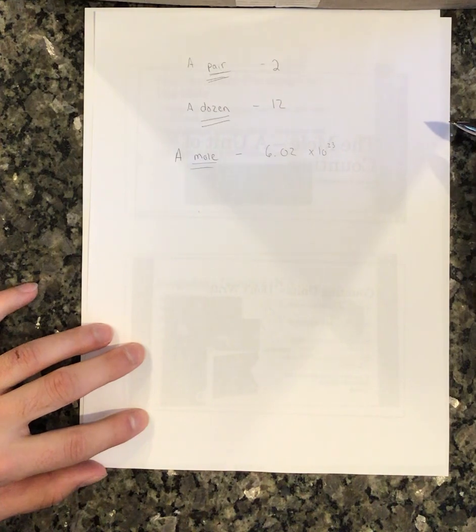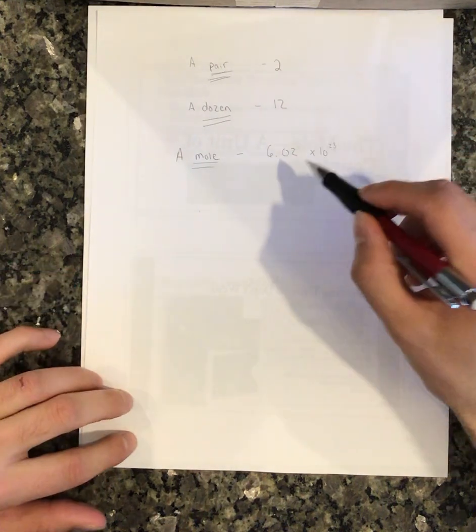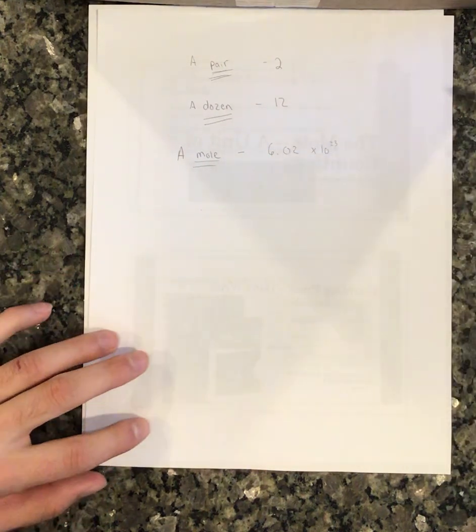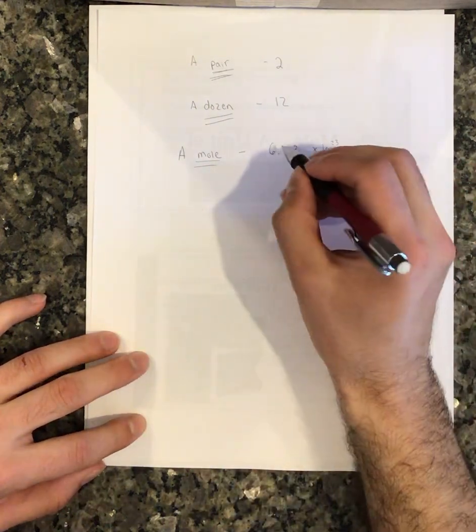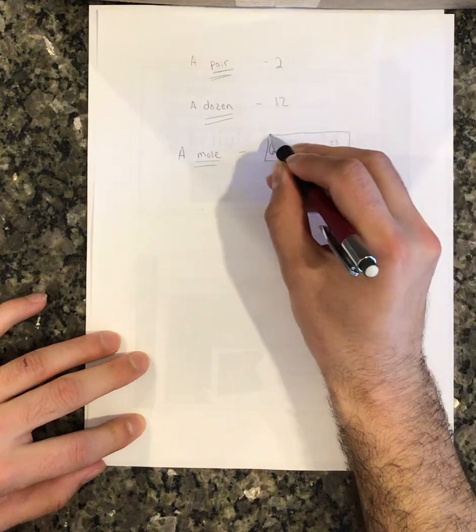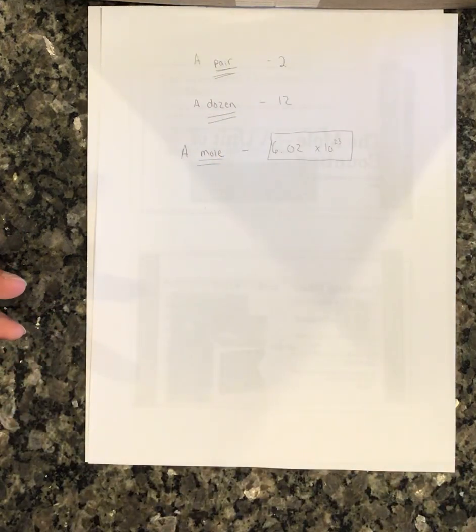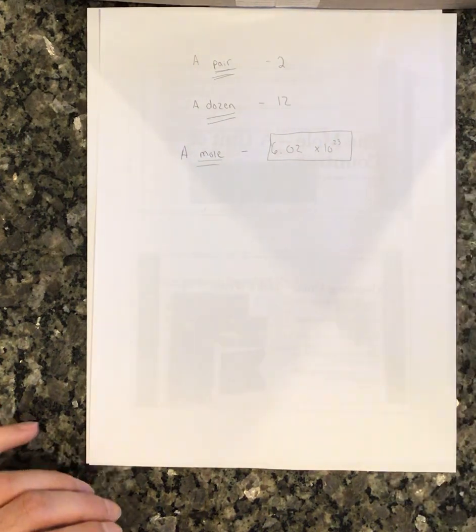So if I said I have a mole of pencils, I would have this many pencils. If I had a mole of pliers or whatever the case is, I would have this many of that object. So whenever we say we have a mole, we have this many of whatever we're talking about. So compounds, molecules, atoms. If I had a mole of oxygen, I would have this many particles of oxygen.